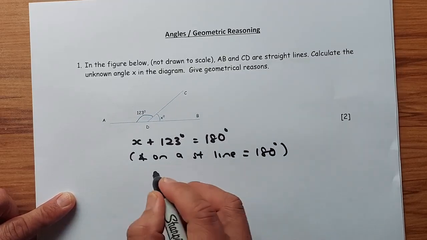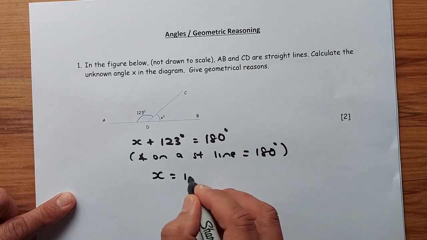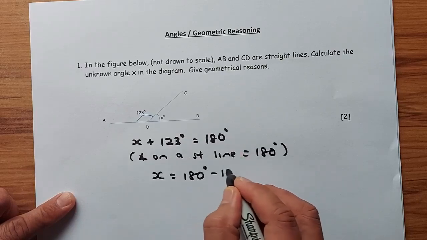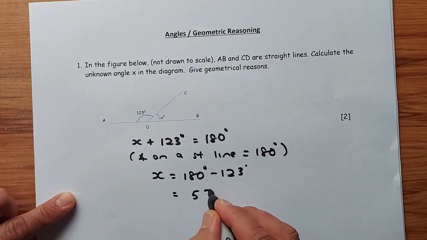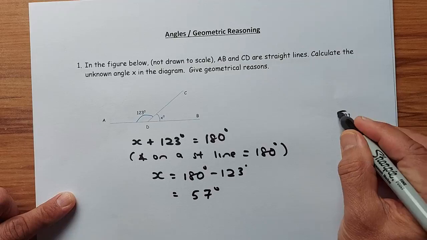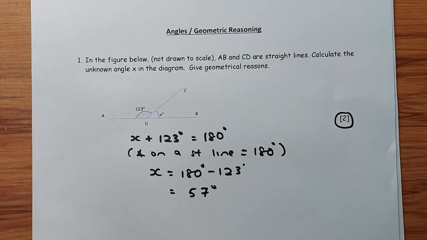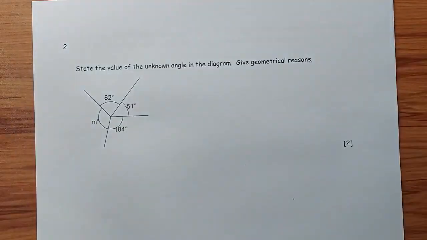To calculate X is very simple. X is going to be 180 minus 123. You put it in your calculator, it's going to be 57 degrees, and that will give you 2 marks in the exam. Not too bad, right? Great. Now we shall look at question 2.